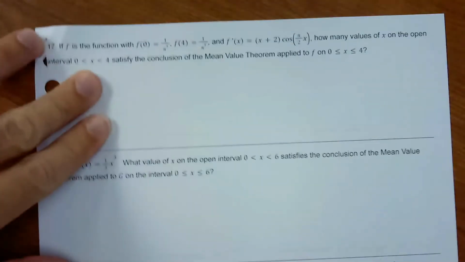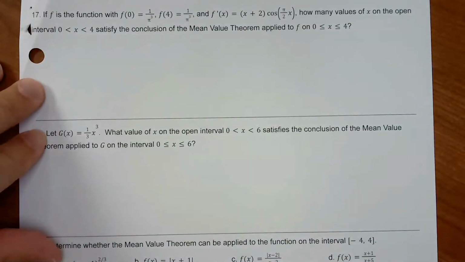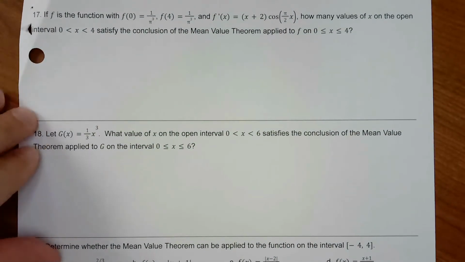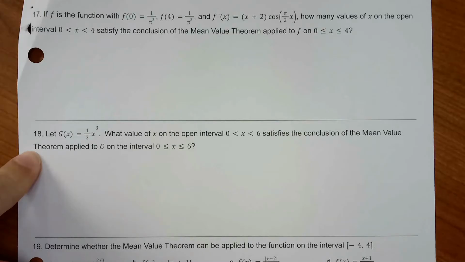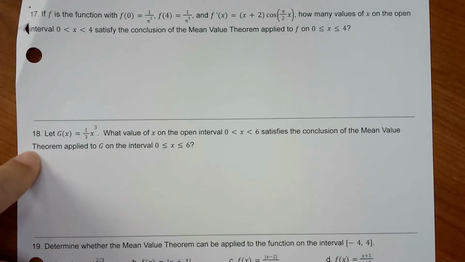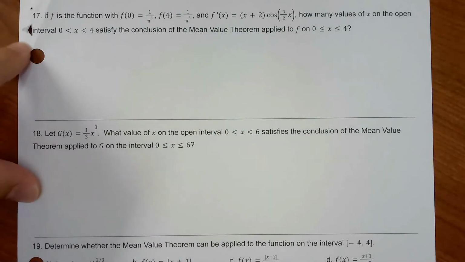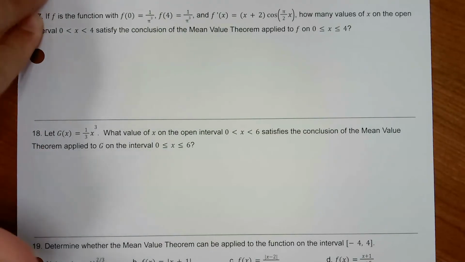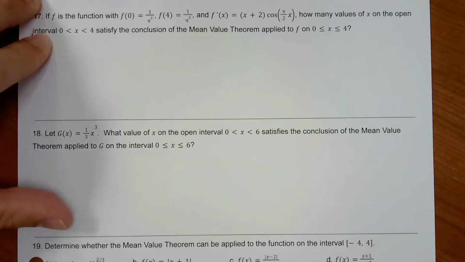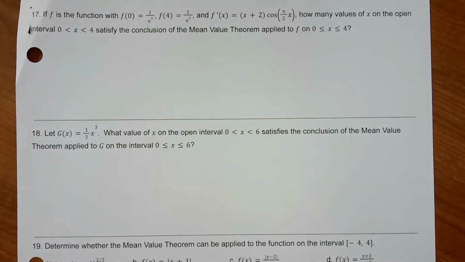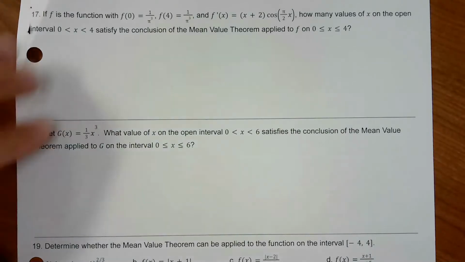One more. Let me do this. So f is a function with f of 0 is this, f of 4 is the same number. How many values of x on the open interval 0 to 4 satisfy the conclusion of the mean value theorem applied to f on the interval 0 to 4? Well, I'm just going to write on this one, last page.